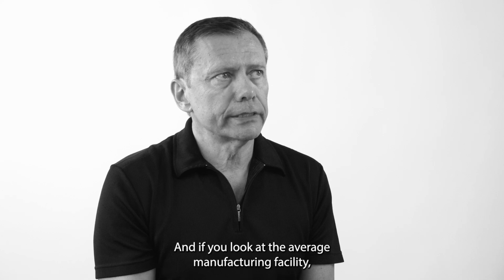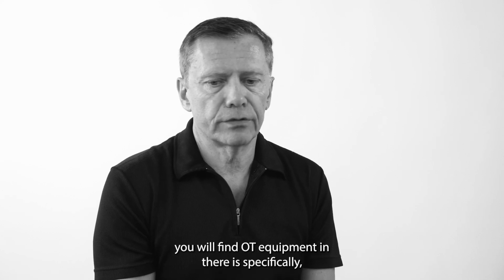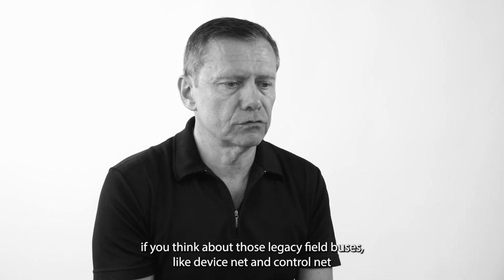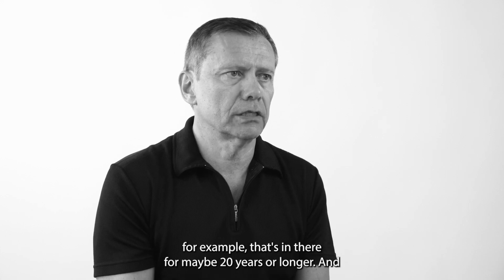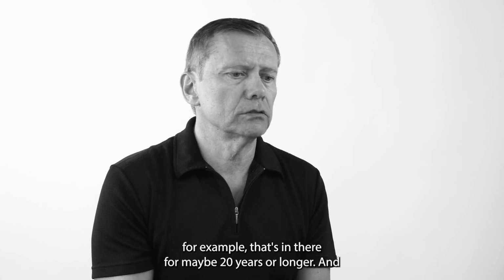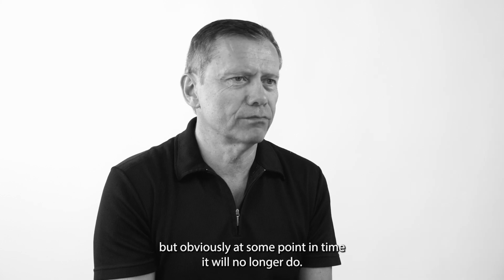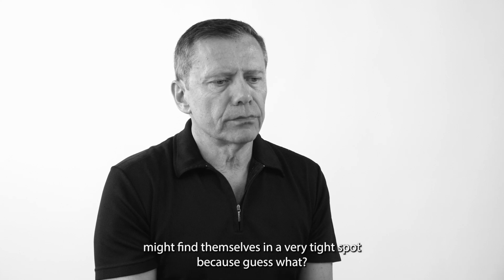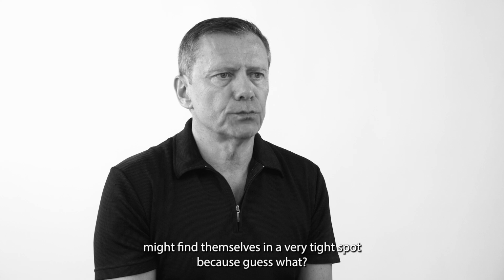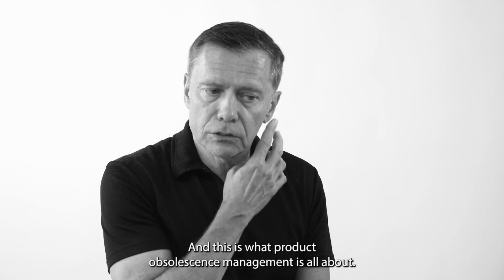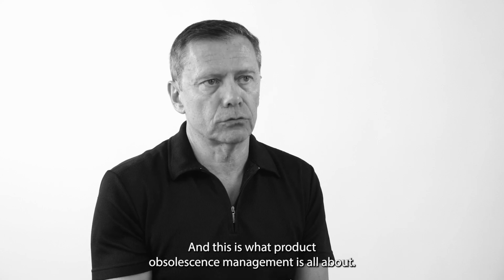If you look at the average manufacturing facility, you will find OT equipment in there, specifically if you think about those legacy field buses like DeviceNet and ControlNet, for example, that's in there for maybe 20 years or longer. And let's just hope this equipment still is operating properly, but obviously at some point in time it will no longer do. And then the asset owner might find themselves in a very tight spot because guess what? They can no longer purchase spares. The product is no longer available. And this is what product obsolescence management is all about.